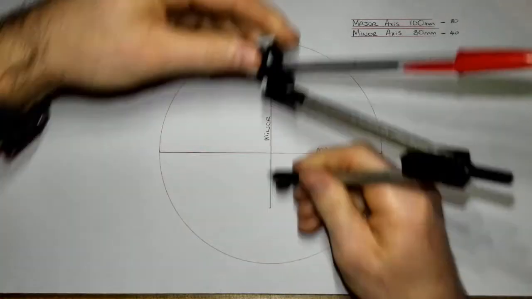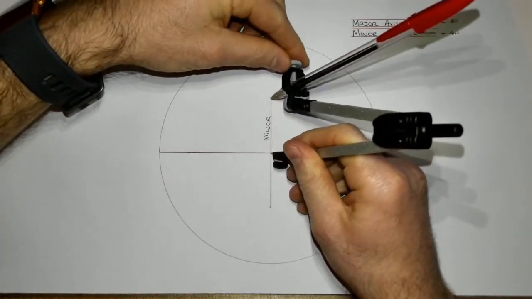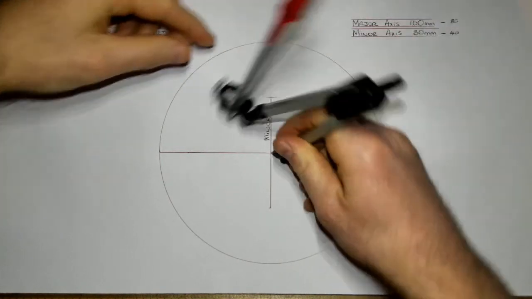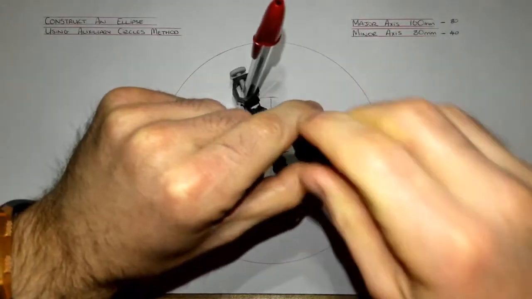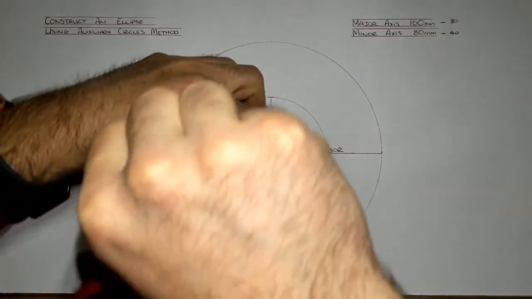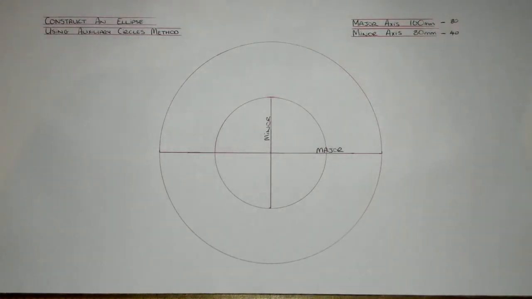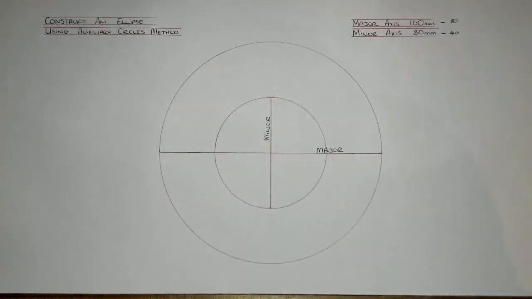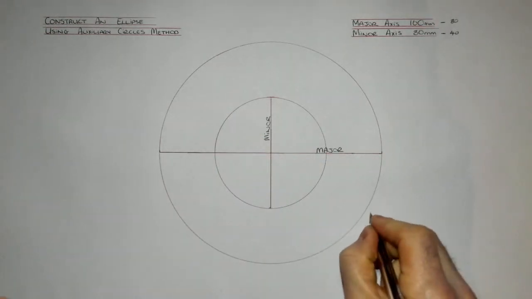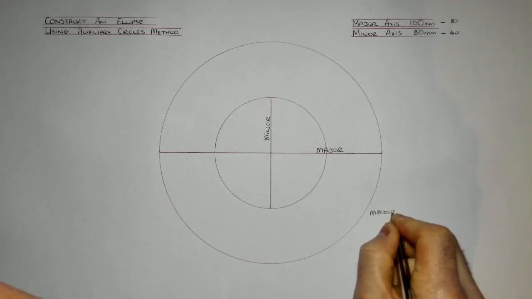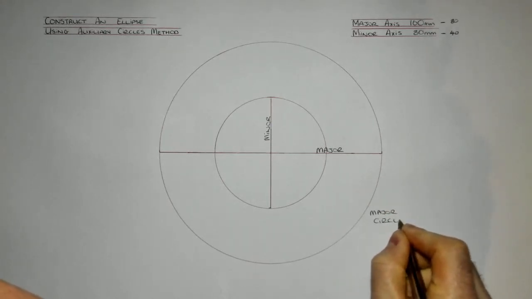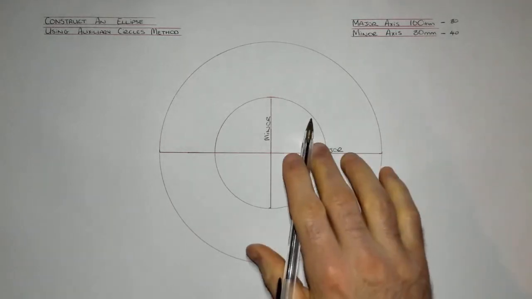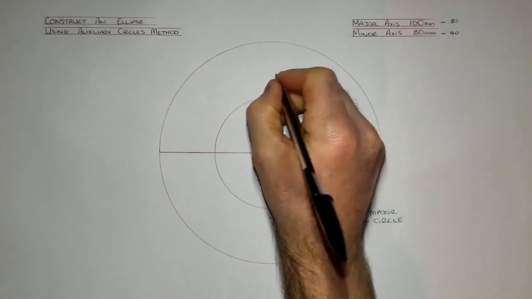I am also going to draw in my minor auxiliary circle. So just putting that in there now as well. Okay, so what you can see is we've actually got two concentric circles here, the minor circle and the major circle. So once again, going to write these in. Okay, so that's your major circle right there, and then this one is your minor circle. So I'm going to write that up here.